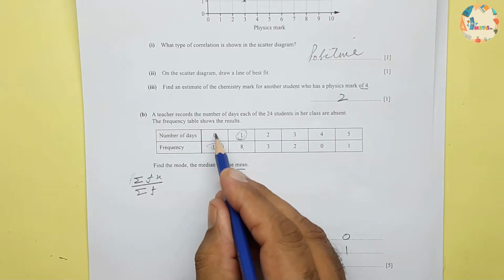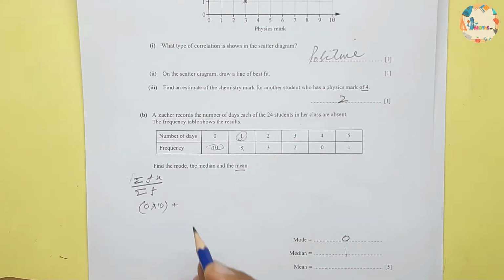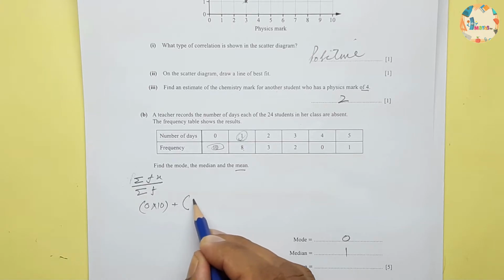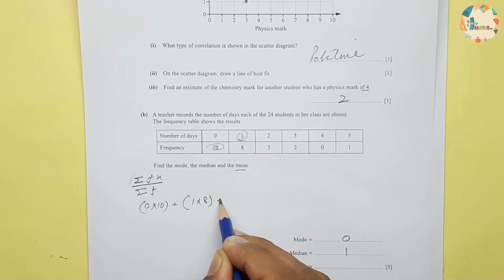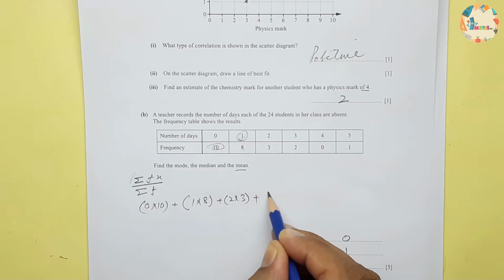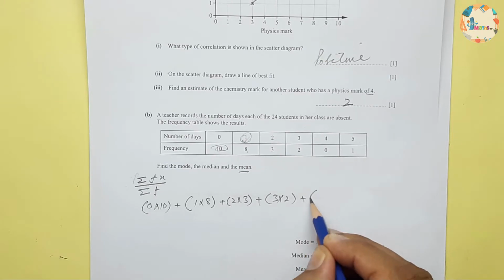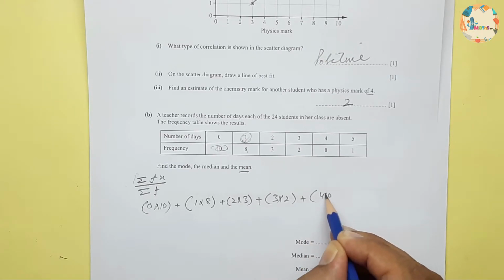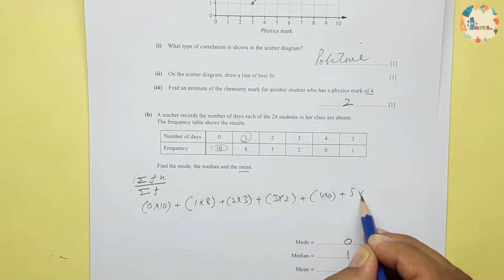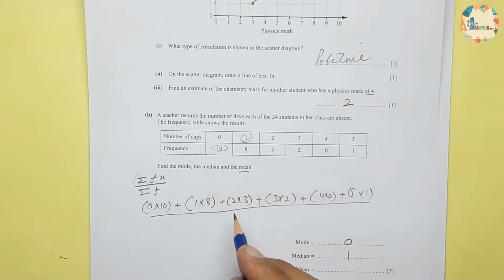This will be the formula. So 0 multiplied by 10 plus 1 multiplied by 8, plus 2 multiplied by 3 plus 3 multiplied by 2. We are multiplying this, plus 4 multiplied by 0 and plus 5 multiplied by 1, and divided by the total number, which is 24.